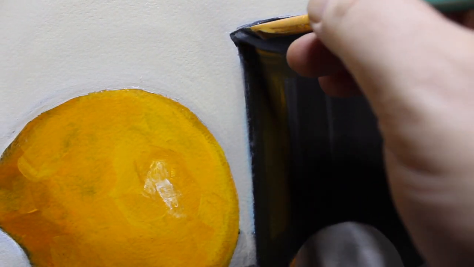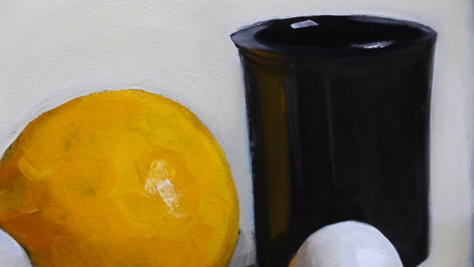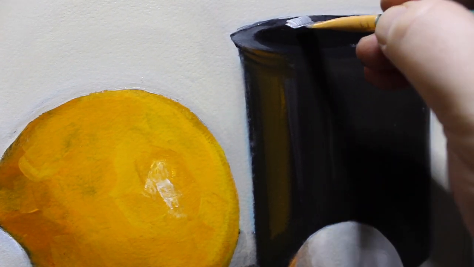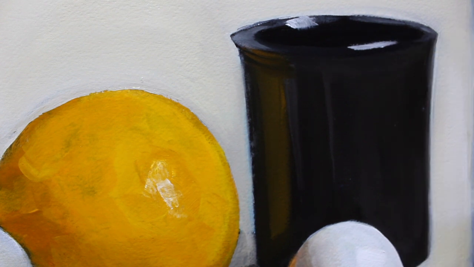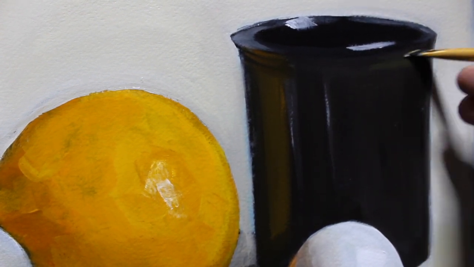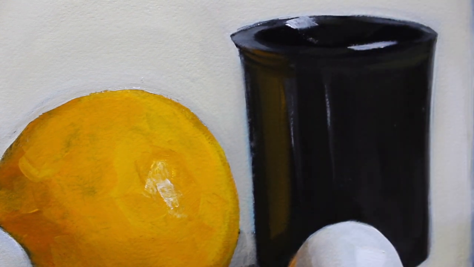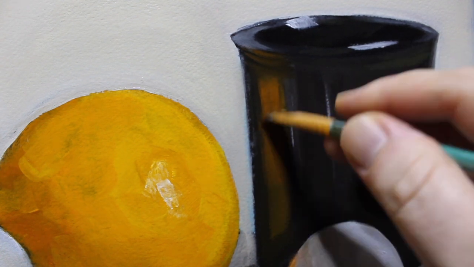I'm going to focus a little more on some of the highlights in the cup. By using a little bit of my orange black and working wet into wet, I can create a bit of a gradient. While building up the highlight on the lip of the cup, I'm using a bit of gray shade and orange black, then mixing wet into wet with a little bit of white. I'll finish the cup by painting a little bit of the highlights within the rim, as well as punch up the orange in the reflection.